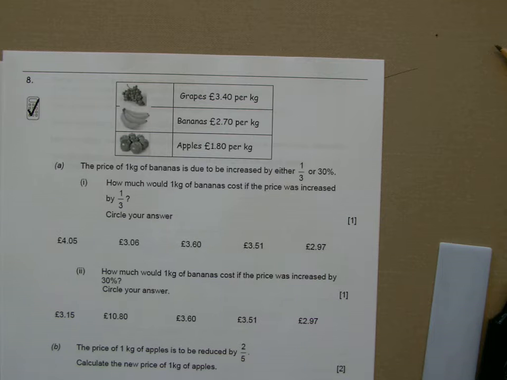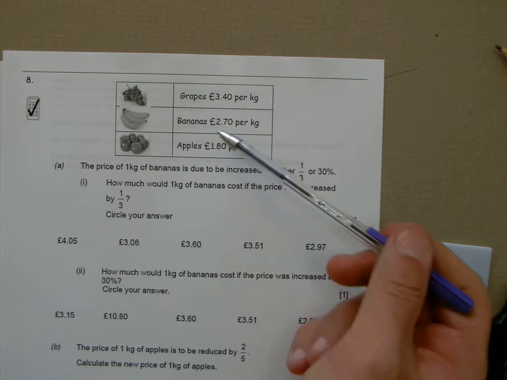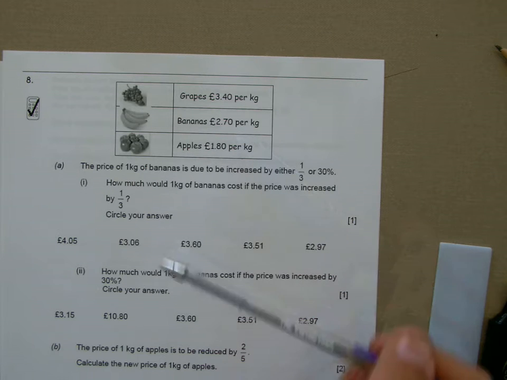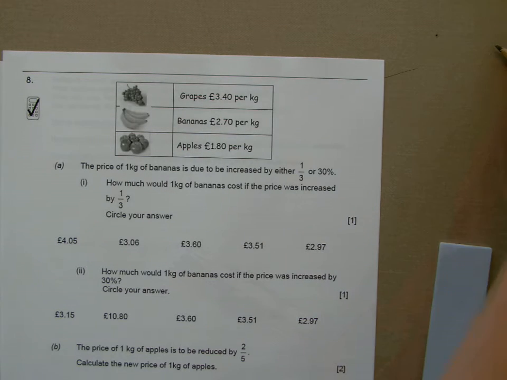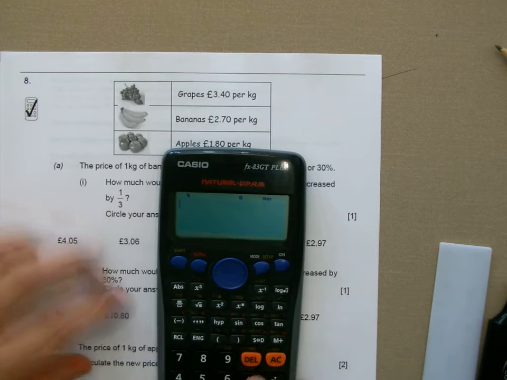The price of 1 kilogram of bananas is due to be increased by either 1/3 or 30%. By how much would 1 kilogram of bananas cost if the price was increased by 1/3? So if we look at bananas, they're £2.70. If it was increased by 1/3, let's just work out what 1/3 of £2.70 is on our calculator.